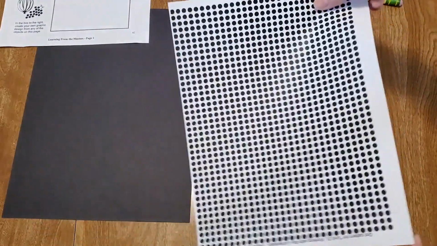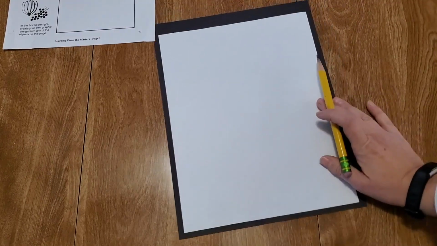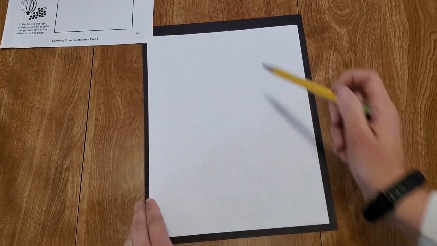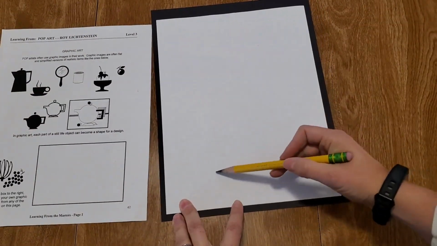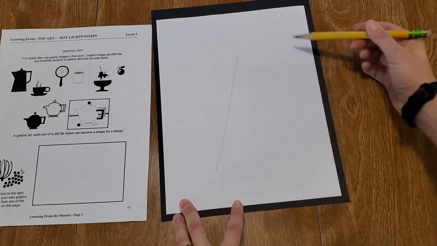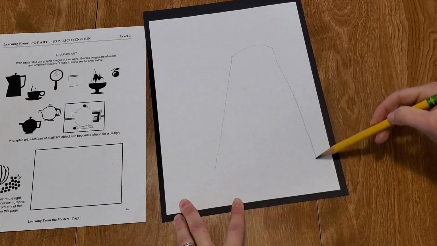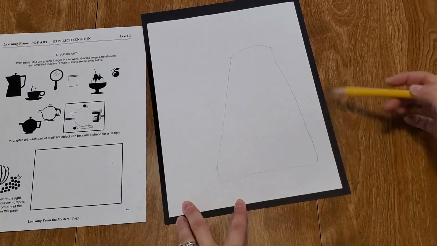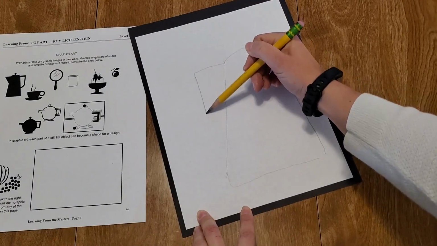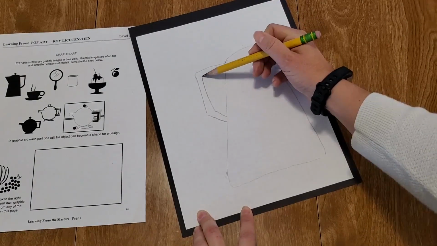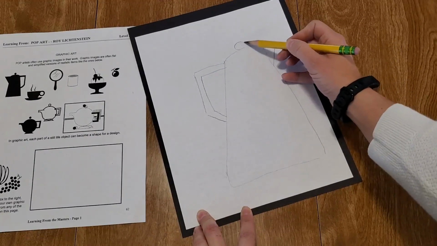So we're going to take our dotted paper and turn it over, and we're going to draw our design. You want to keep it kind of large, so I'm going to do the largest item first, this teapot. I'm going to do it kind of in the center, so you can see it's kind of at a diagonal line with a round shape on top coming back down. And then I'm going to draw the handle on this side. Come over, down, and attach. And then it has a triangle for a spout and a circle on the top.